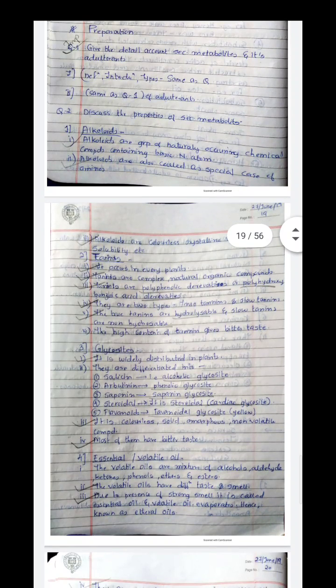So lastly I will focus on a recap. The first secondary metabolite I told you was alkaloid. Alkaloids are also known as amines, and these are naturally occurring chemicals containing nitrogen atoms. These alkaloids are colorless, crystalline and basic in nature.